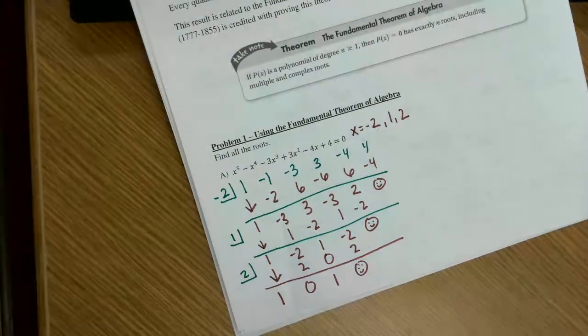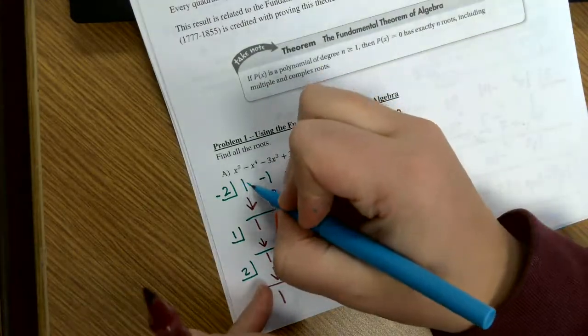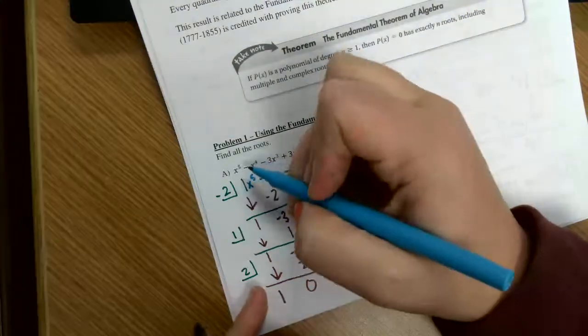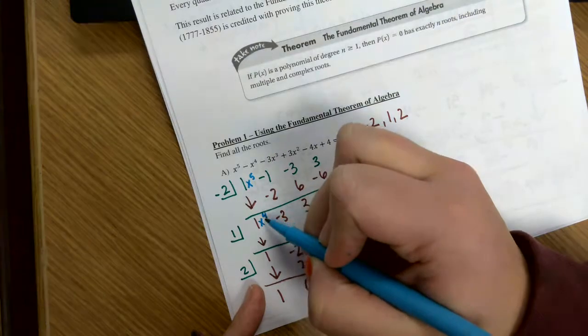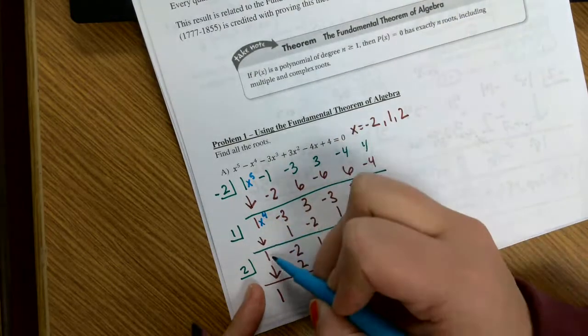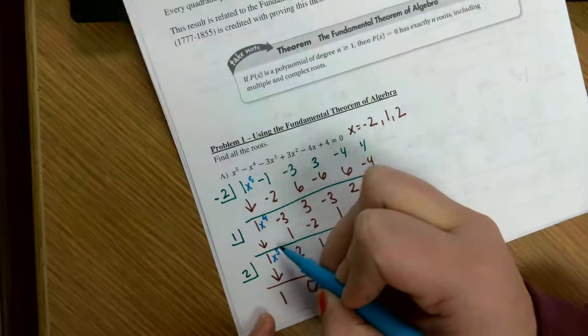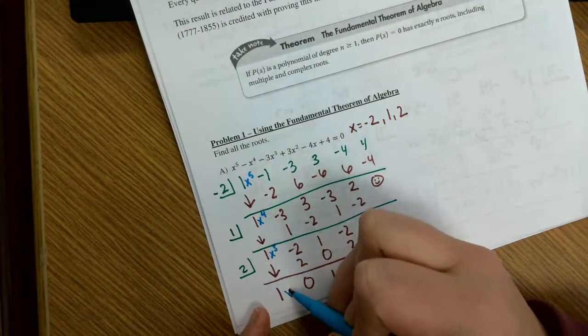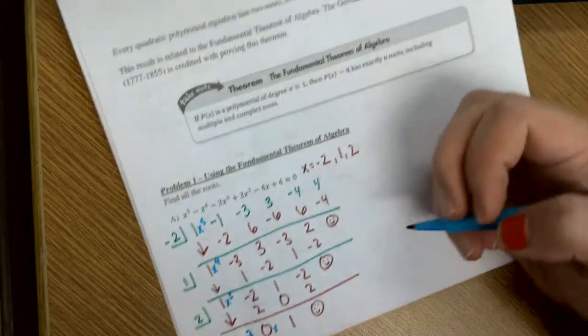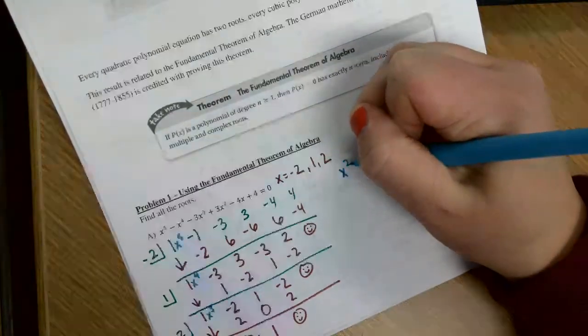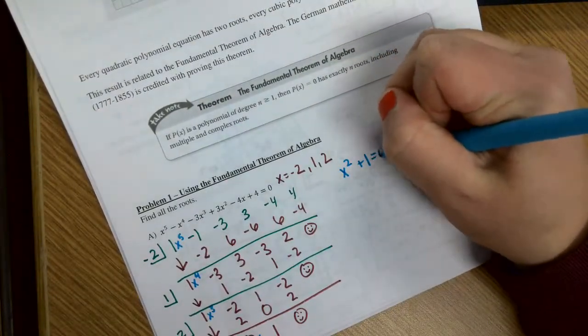Okay, so now what do we have here? We started with x to the 5th. That's what we had, and then we divided out a degree, so this one was x to the fourth. And then we divided out another degree, so this was x cubed. And then we divide out another degree, so what we are left with is x squared. I divided it out and I got x squared plus 1 equals 0.